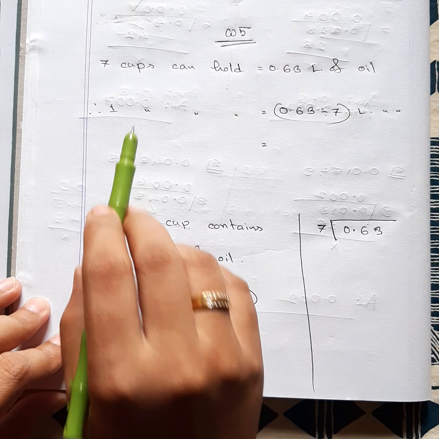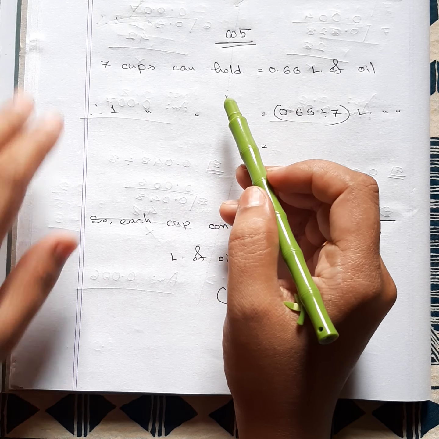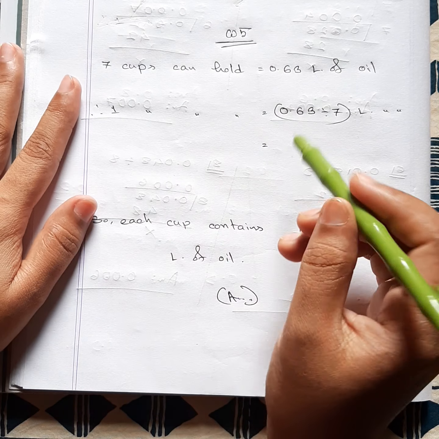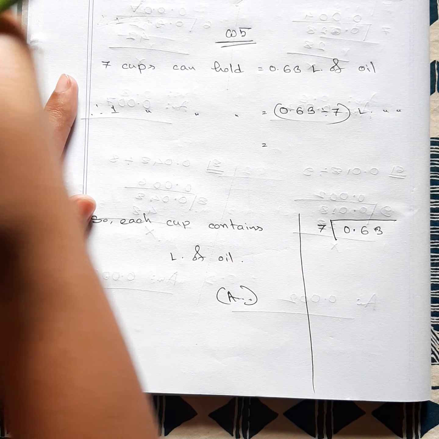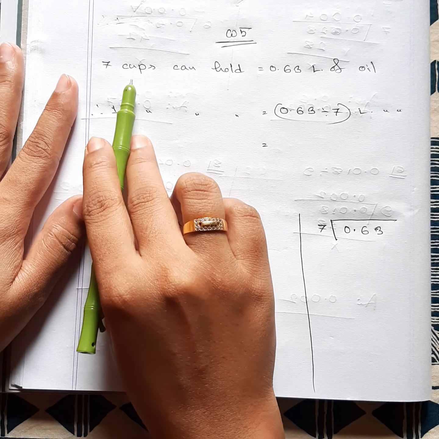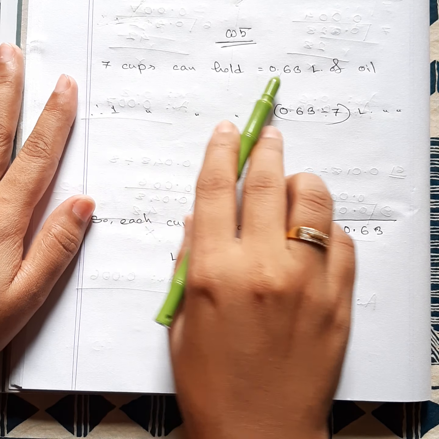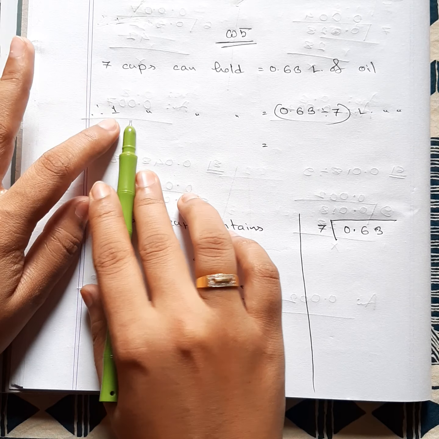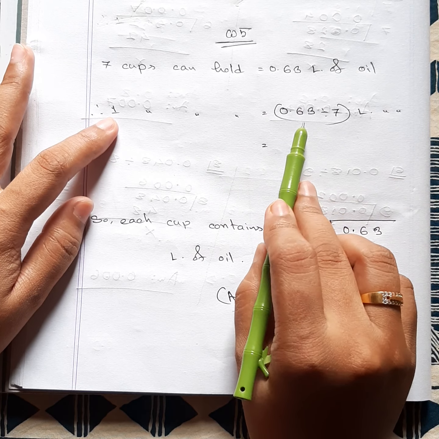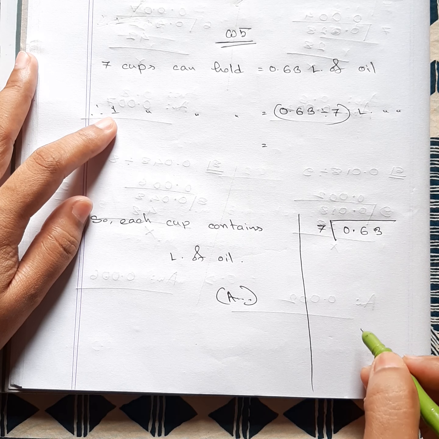Let's write it. 7 cups can hold, I write down hold, but you can write down contain from your question. My book is over there, this is why I am showing it. 7 cups can hold or contain that much oil. The 1 cup will contain a lesser amount of oil, so it should be divided. And I haven't written down the answer because I haven't done the math.